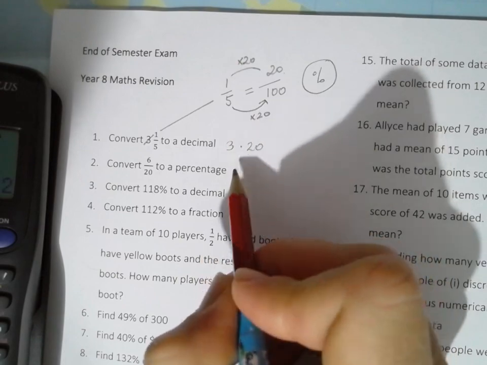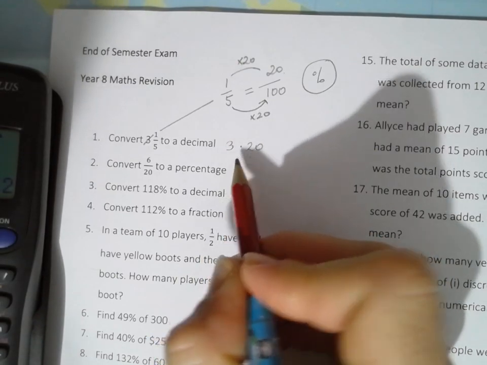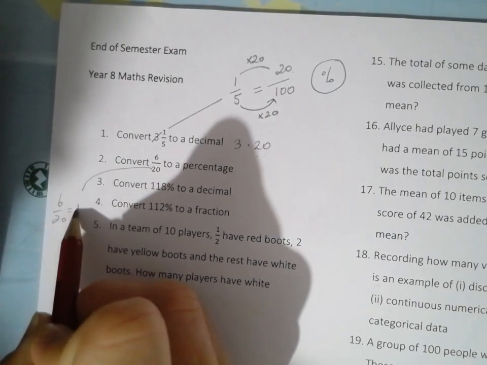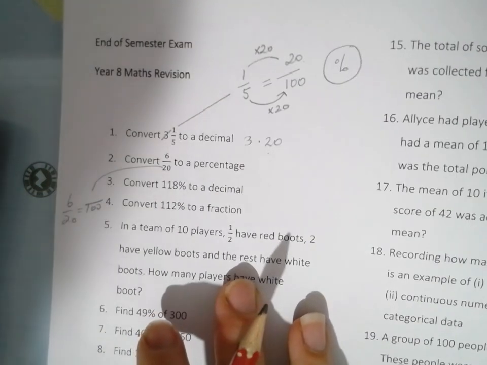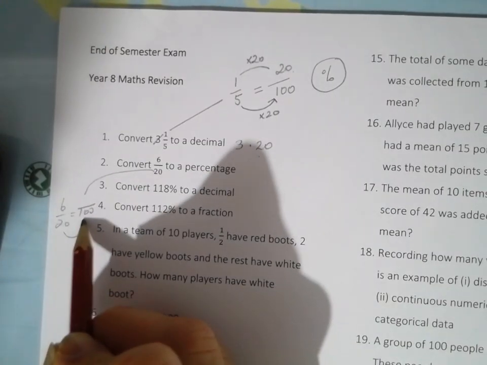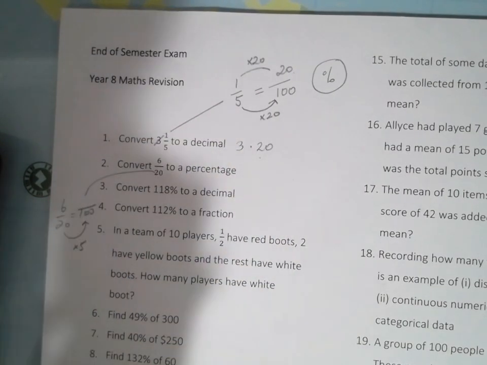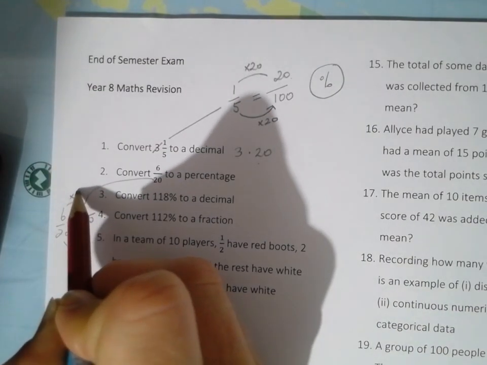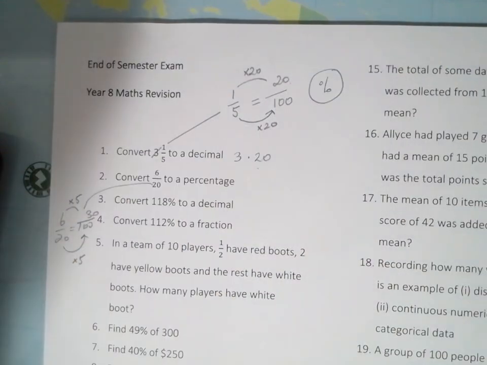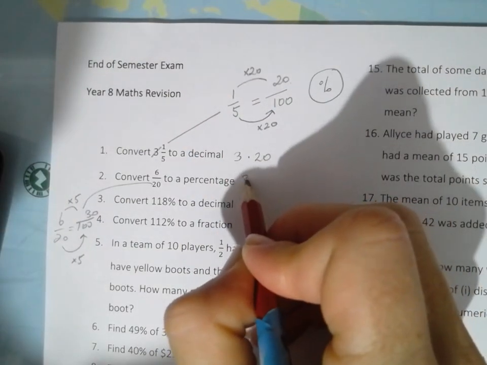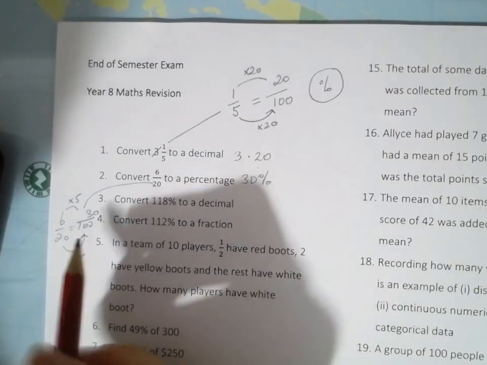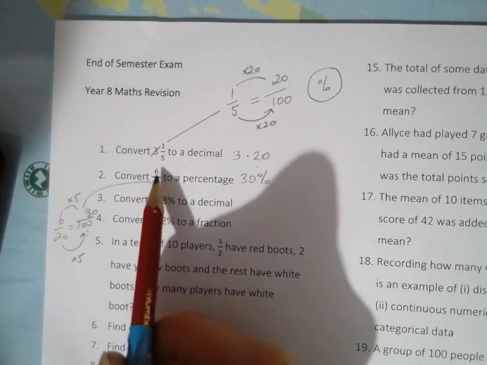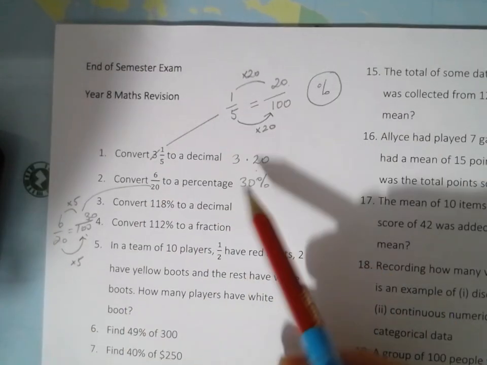6/20 as a percentage, so this is where we have to consider 6 out of 20 and try to get it to something out of 100. So we say, well, 20 times 5 gets us to 100, so we have to multiply this by 5 as well, so we get 30 out of 100. Okay, our answer is 30%. Okay, 30 out of 100. So it's like if you get 6 out of 20 for a test, you've achieved 30%.